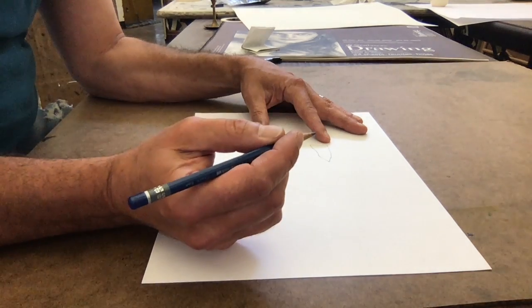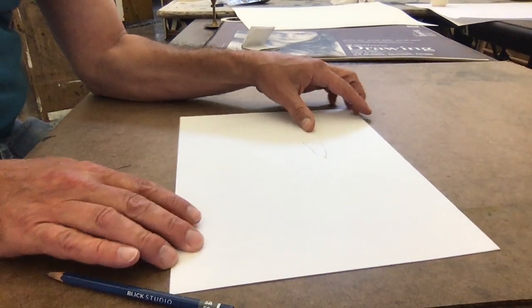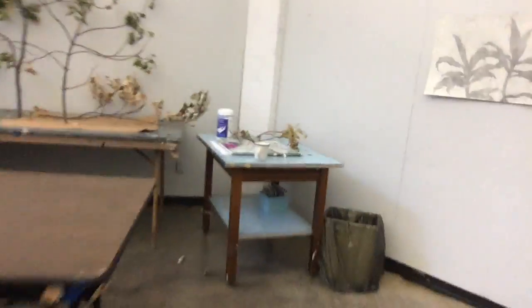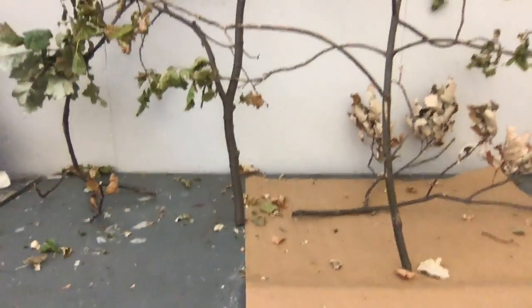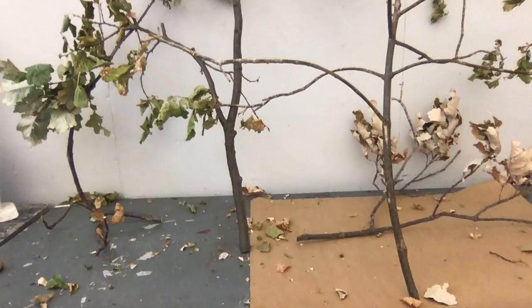So now I've completed one shape there, and I'll show that to you. I'll see if I can bring the camera up here to a place where you can see that. We'll see if that shot works.